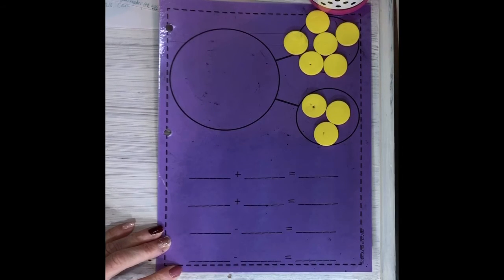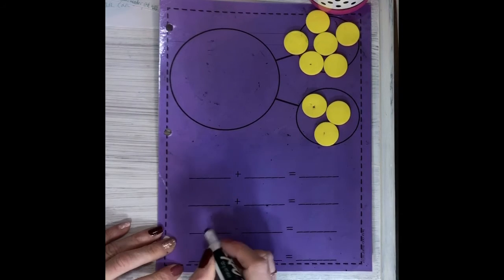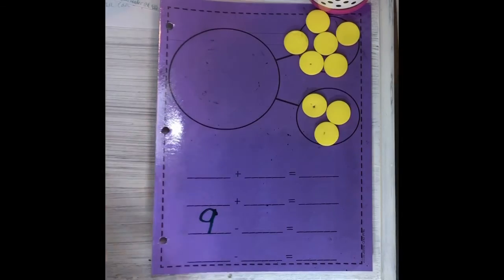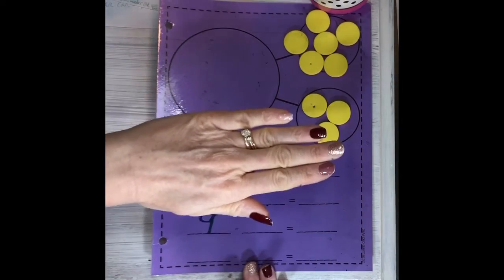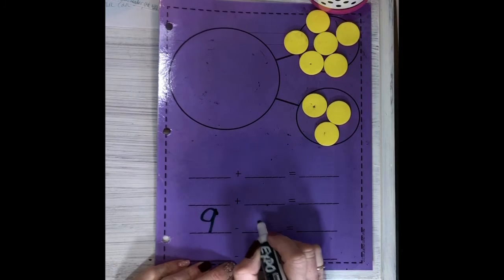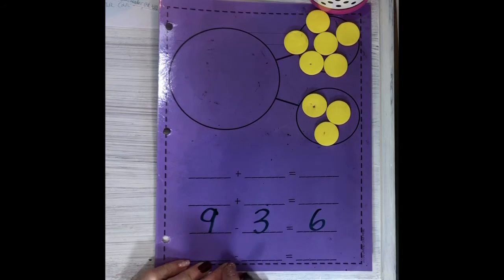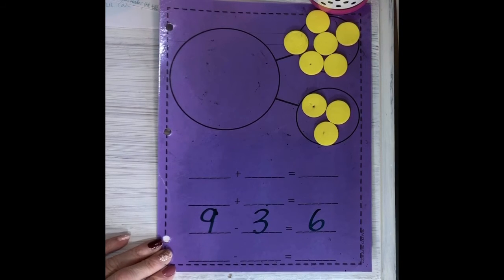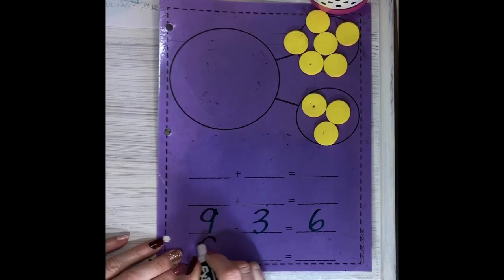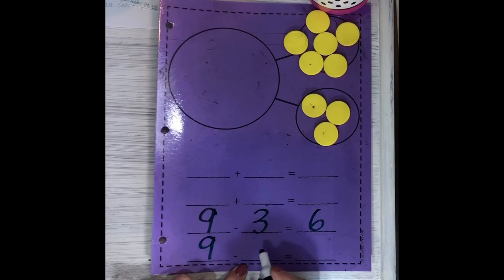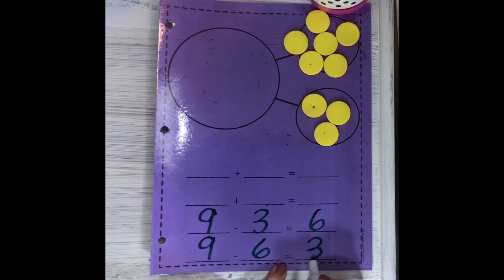Now let's write our number sentence for this story, how we found that answer. Well, we found that answer because we started with the whole thing, 9. Did we add more or did we take away? Well, we know we took away the 3 that were left. So 9 minus 3 equals 6 that were popped. Now I can turn that sentence around and I can start with 9 minus, now we know how many popped. 9 minus 6 that popped equals 3 that were left.